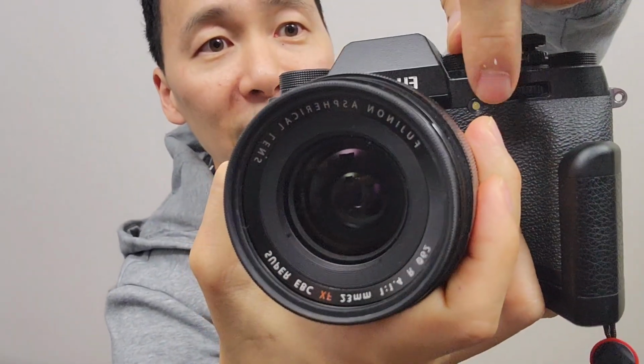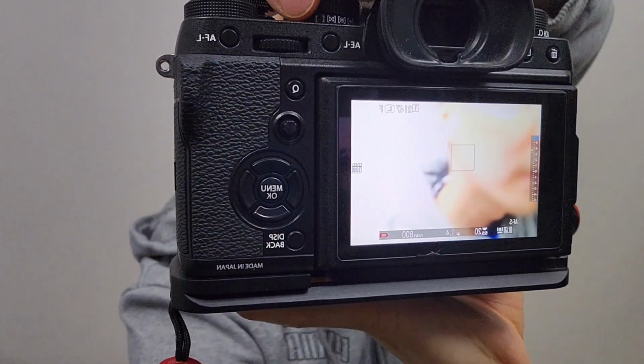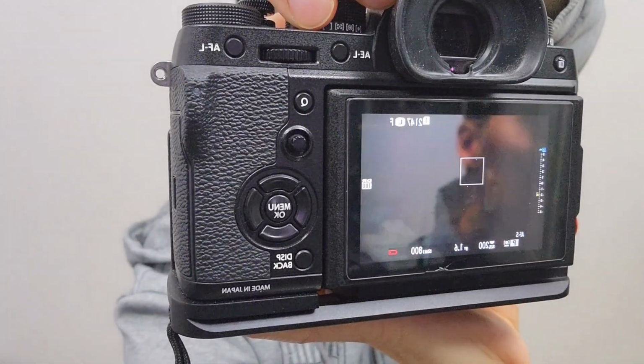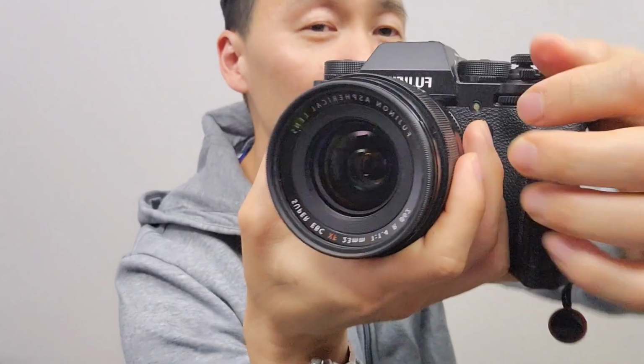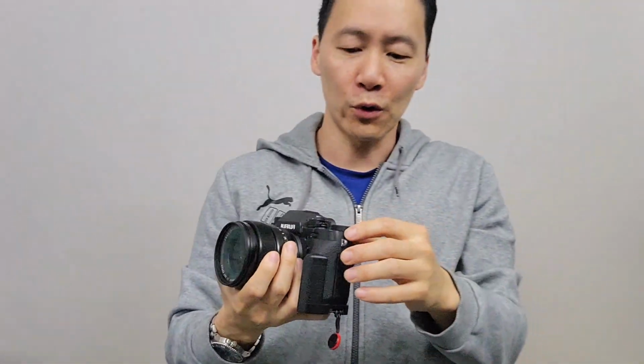Press the front command dial here, press it in like that, and then rotate it. Sorry. Pretty cool, huh? So now I'm adjusting it with my thumb or my forefinger right here. So it's still an exposure compensation dial. You just have more range. But be careful, because if you go too high, it's unusably high.